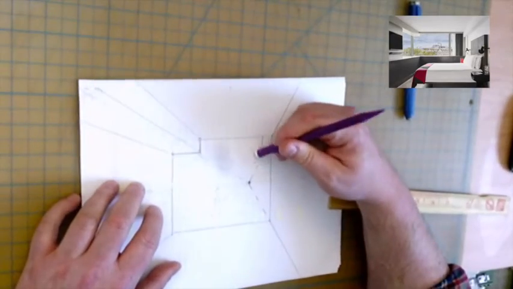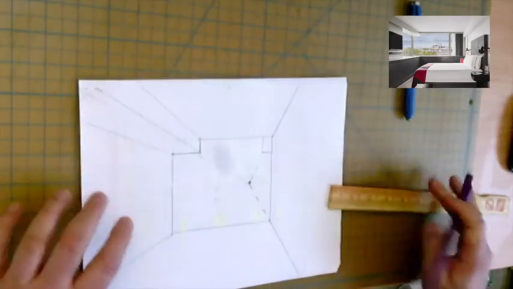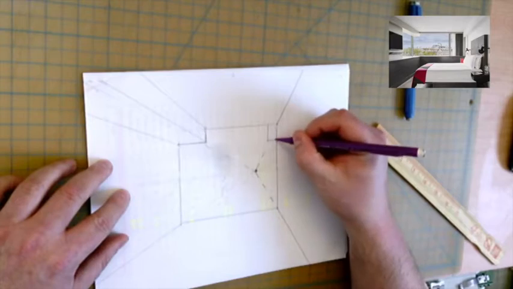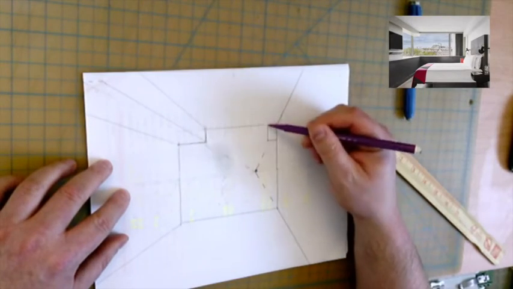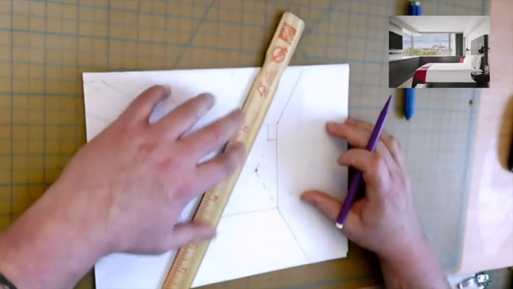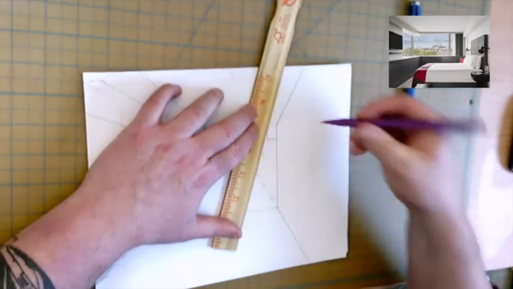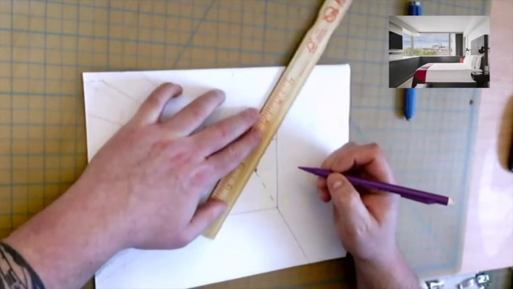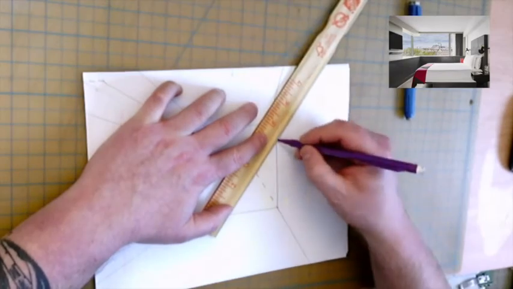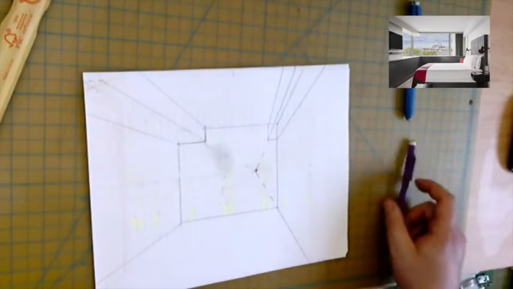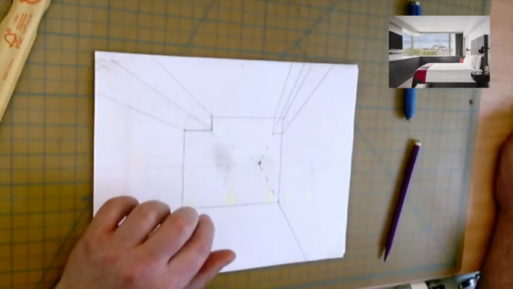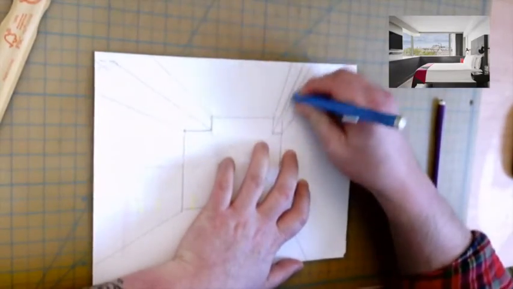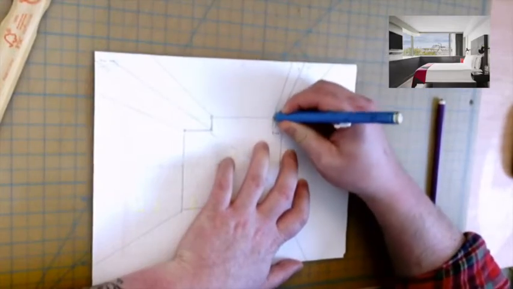Okay, I need this extra tail. All right, but now we're going to do the exact same thing. So we're going to connect each of these corners through the vanishing point and extend them to the edge of our paper like this. 1, 2, and 3. If we did it right, our drawing is going to start to look a little bit like the drawing that we have, or the photograph that we have over here on the left.